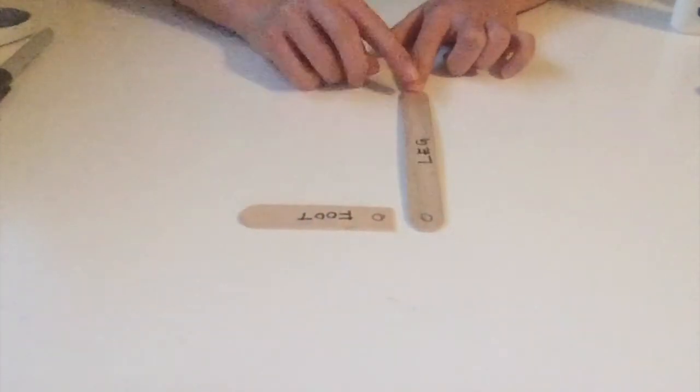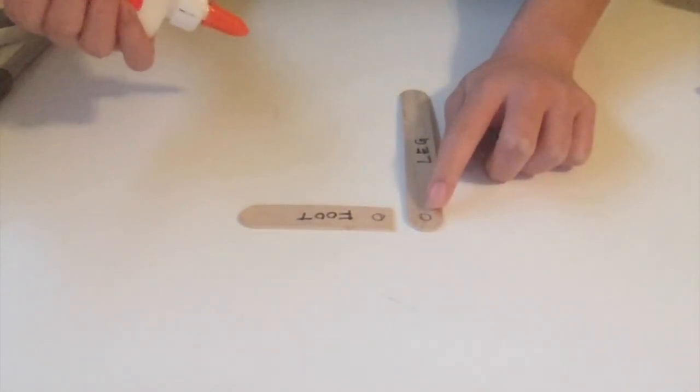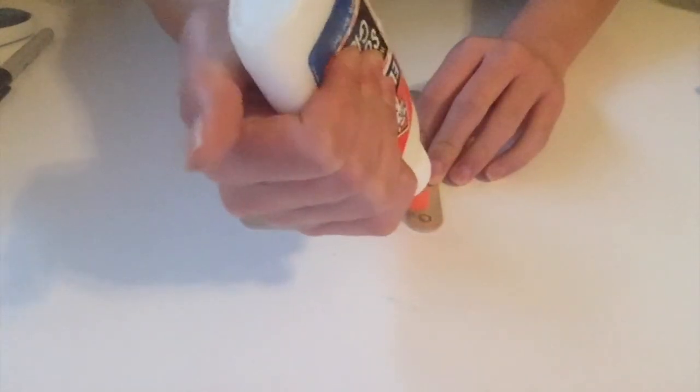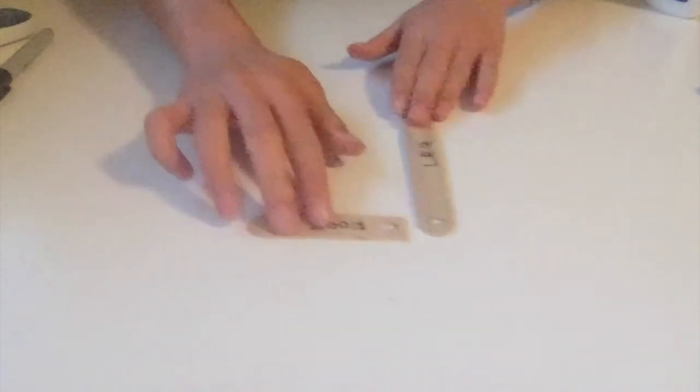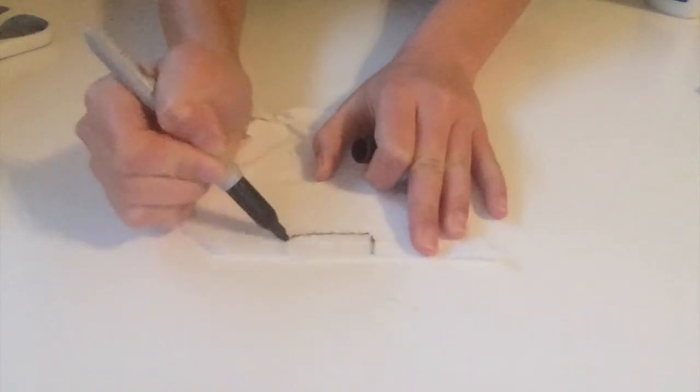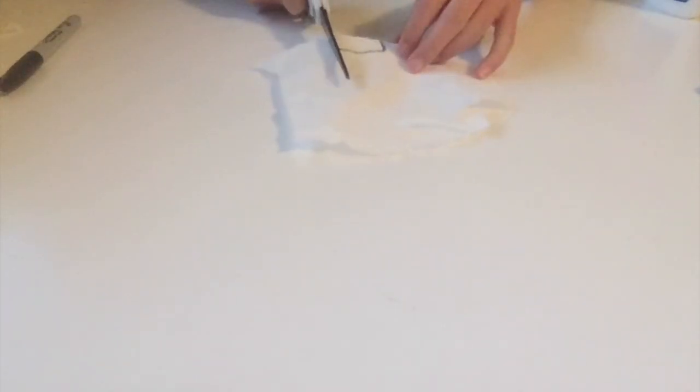So now we're going to make an L shape with the leg bone going up and down and the foot bone going left and right. So now you're going to grab your glue and put a dot of glue inside the circle. Alrighty, so now you're going to grab your paper towel and you're going to draw out a rectangle. And you're going to cut out this rectangle out of the paper towel.